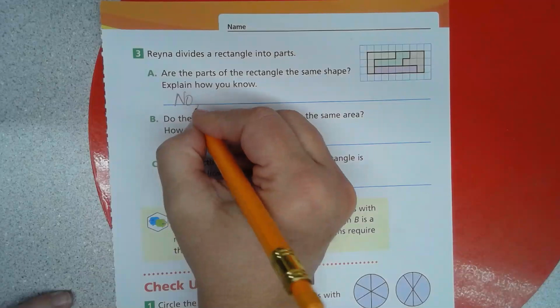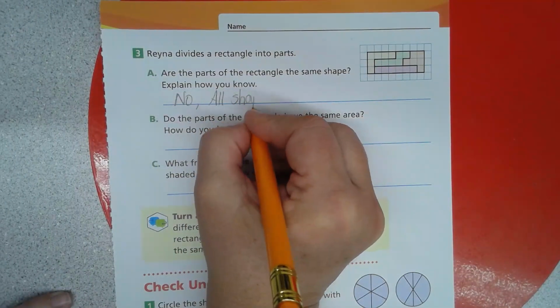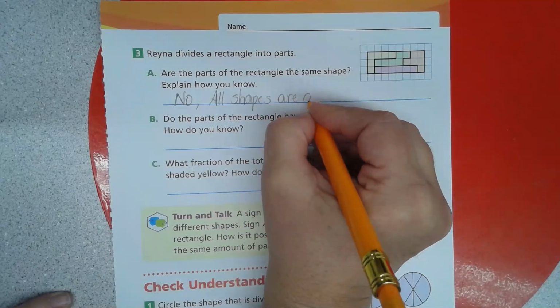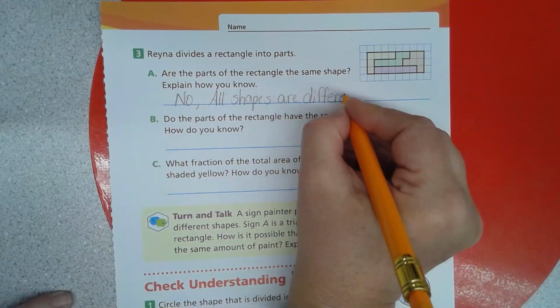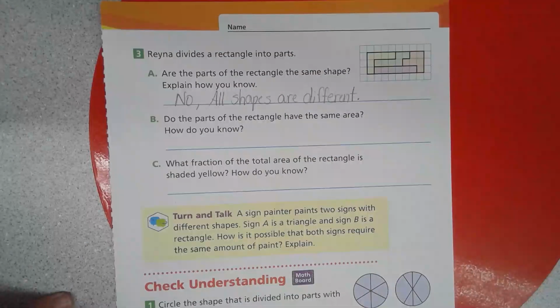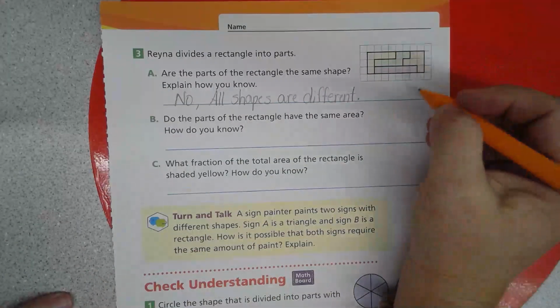And then we could say all shapes are different, and we'll just leave it at that because we kind of talked about that. Now, then it asks about the parts of the rectangle. Do they have the same area? Well, let's count the boxes and see.